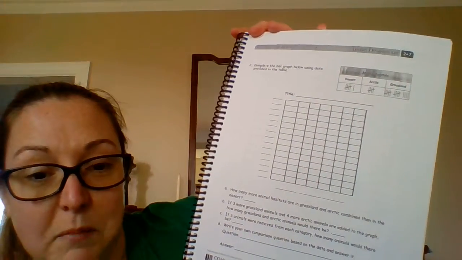And then the second page. So you're going to do similar to what you did yesterday. Feel free to make this as colorful as you'd like.